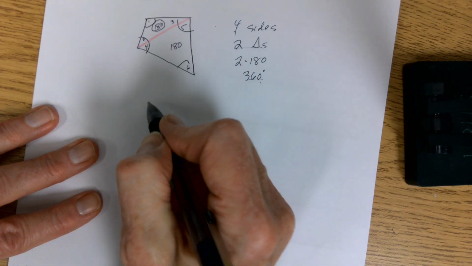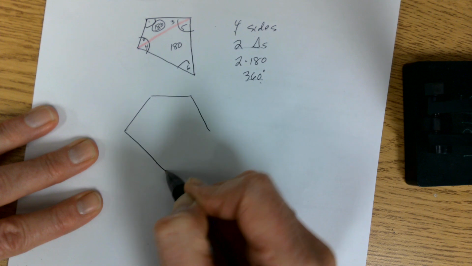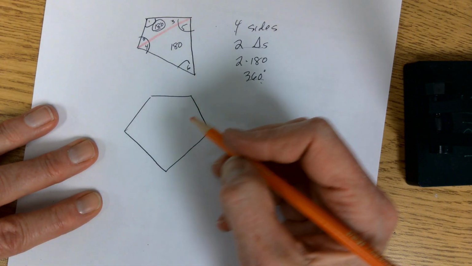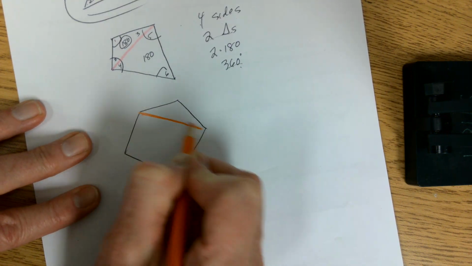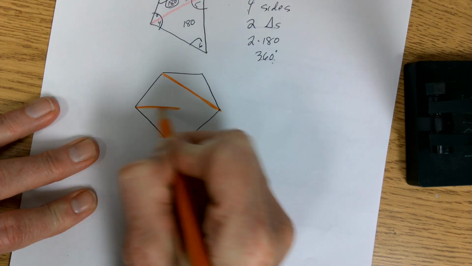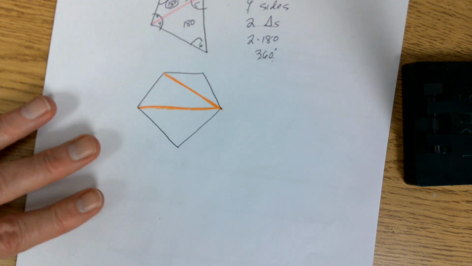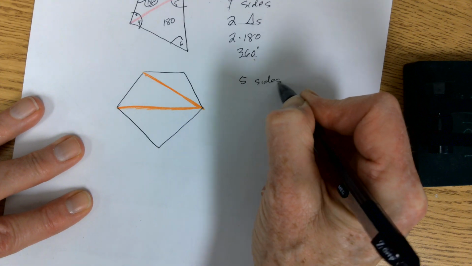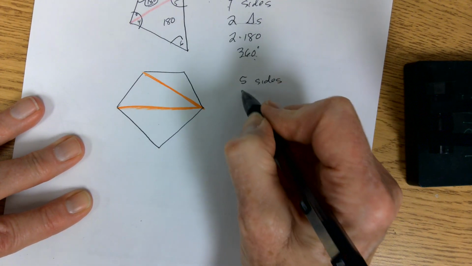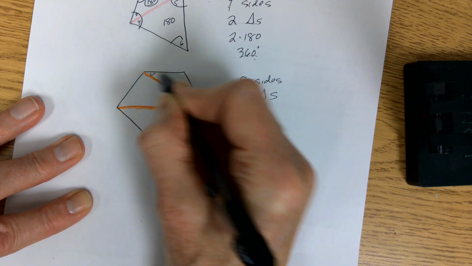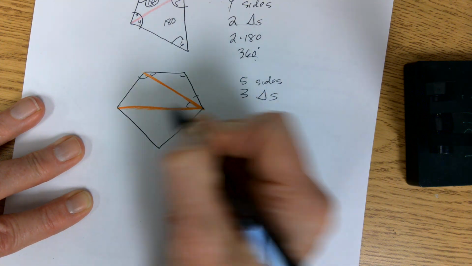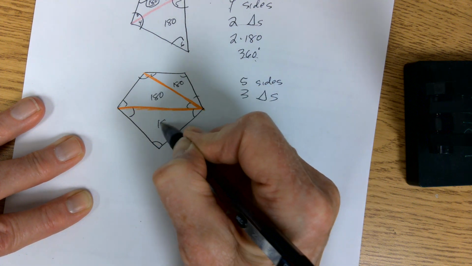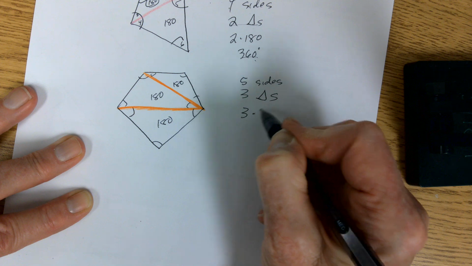Let's try another one. Instead of four sides, let's do five sides. Okay? Pick any vertex. Does not matter which vertex I pick. I'll pick this one. Let's draw diagonals. So we are connecting non-consecutive vertices. This time I've got five sides. I've got three triangles. So if I add these angles, and then the rest of these, 180, 180, 180. Three triangles, 3 times 180.